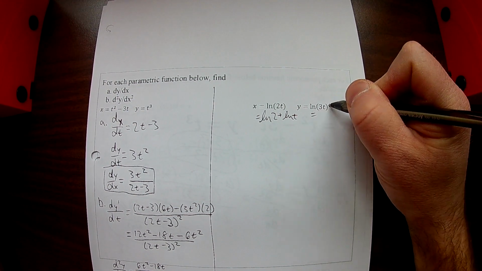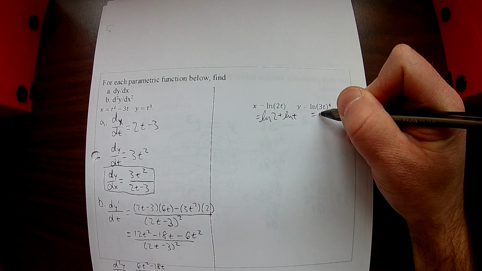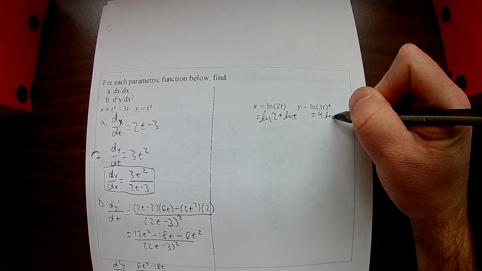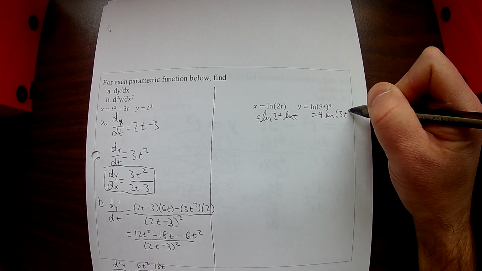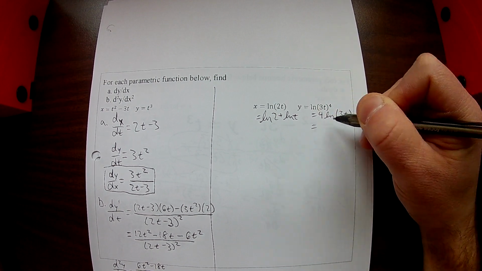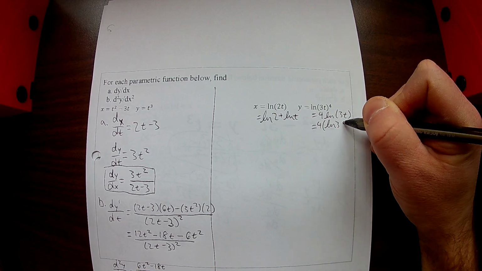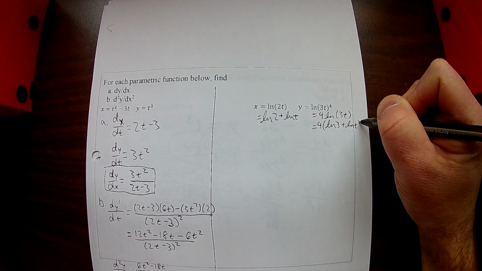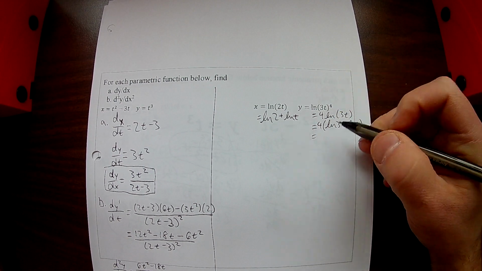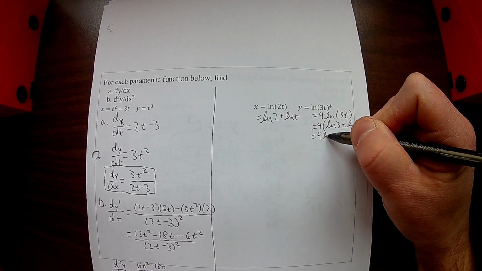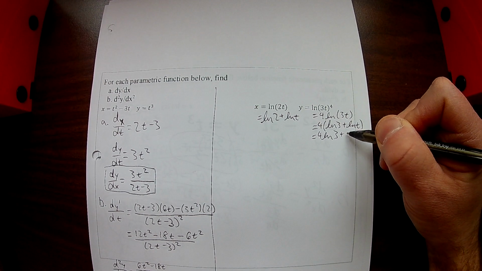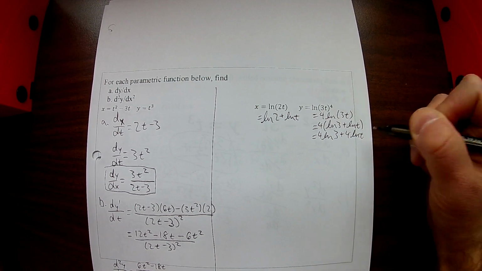Looking over here, an exponent, we can bring that 4 down. We've got 4 ln of 3t, which is the same thing as 4 times the quantity of ln of 3 plus ln of t, which, because I know where this is going, I'm going to redistribute that 4. I've got 4 ln of 3 plus 4 ln of t.